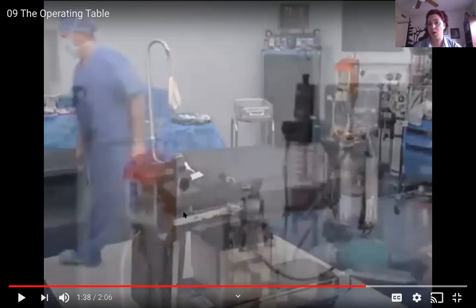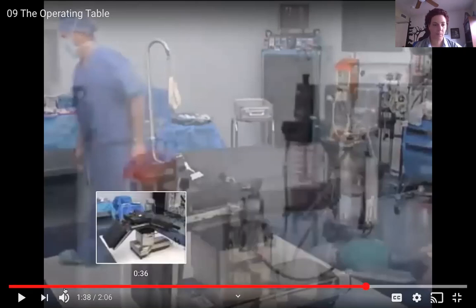And then the next one is called the Allen stirrups. Okay, let's look at that one.